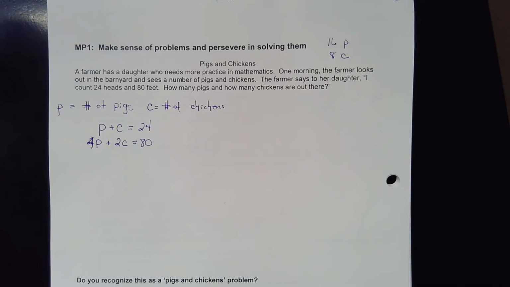You good? What's your name? Allison. Allison, what letter do you want to eliminate? The P or the C? The P. All right. So with a positive 4 in front of the P downstairs, what do I need in the P on the equation upstairs? Same number but opposite sign. -4. Okay. So we need a -4.